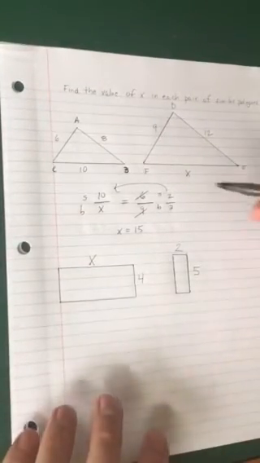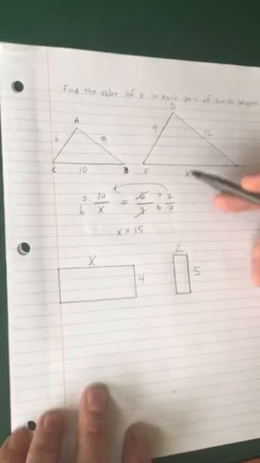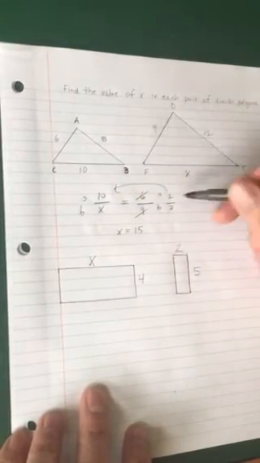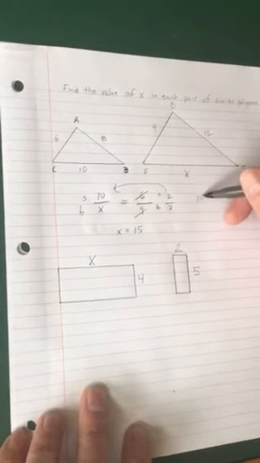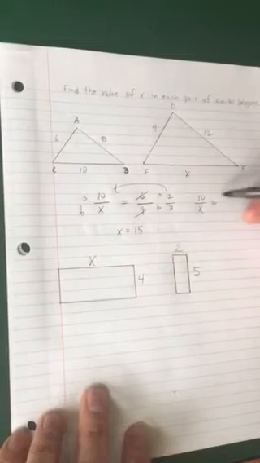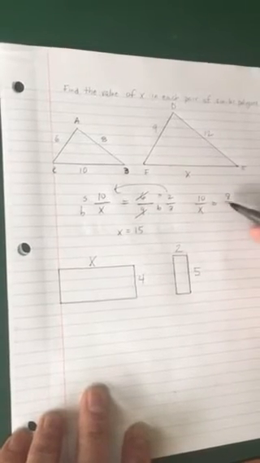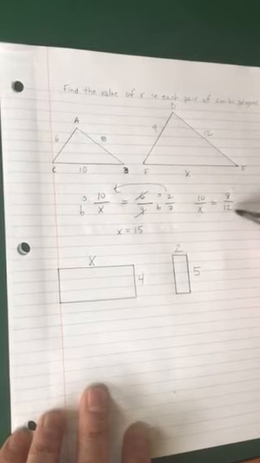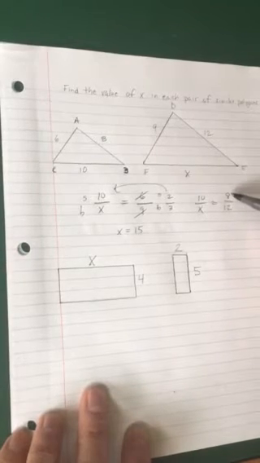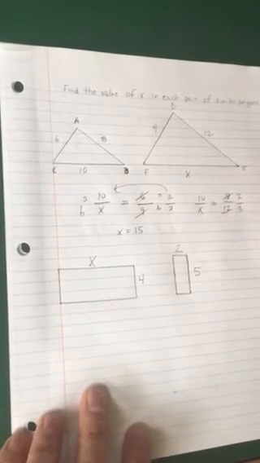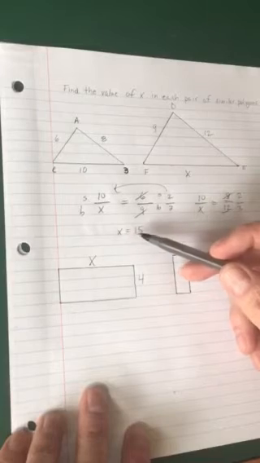The same thing would hold true if we didn't use 6 and 9 and used 8 and 12. Again, we've got 10 over X, and now we're going to use 8 and 12. The 8 goes on top because that's the small, and the 12 goes on the bottom. If we simplify, this time we divide both by 4, and we get back to that 2/3. Again, you're going to get X is 15.